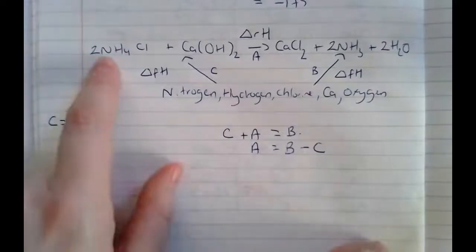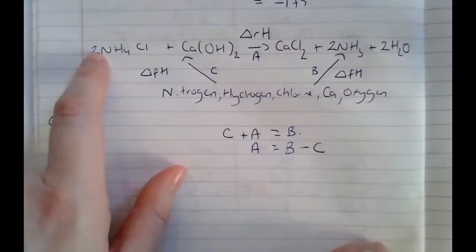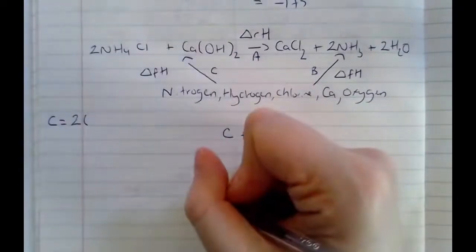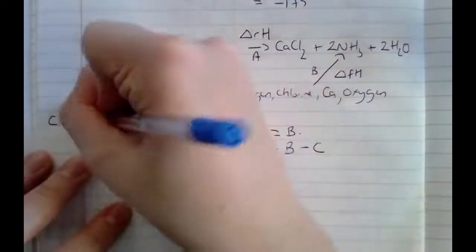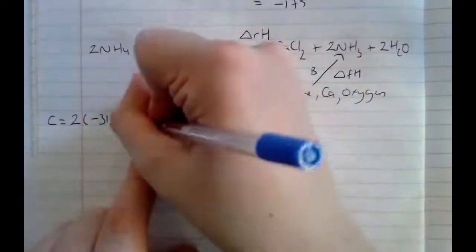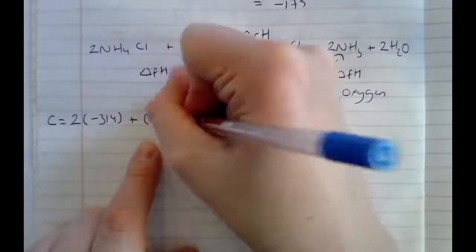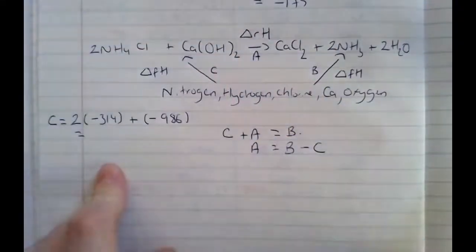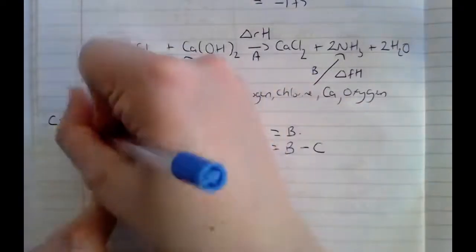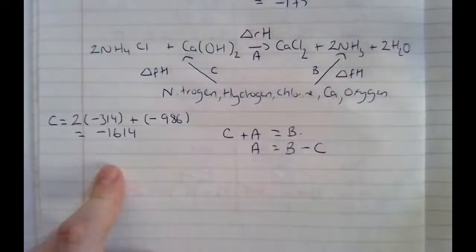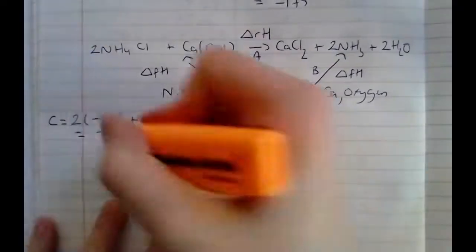And you have to use the large numbers that you've got in the equation. I didn't have that in the first example, but I've got it here now. So I've got 2 times the value for NH4Cl, which is minus 314. And then I'm adding on the value for Ca(OH)2, which is minus 986. There's no big number in front of calcium hydroxide. So I work all that out and I get minus 1614. And that is my answer for C.